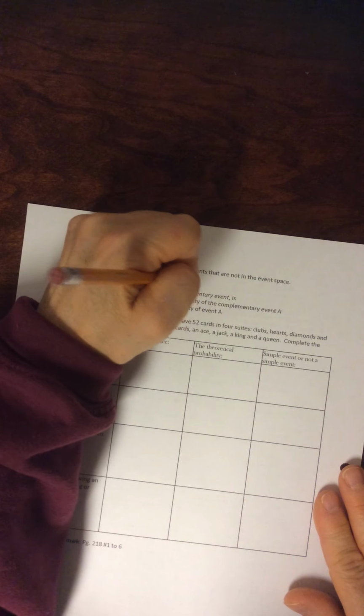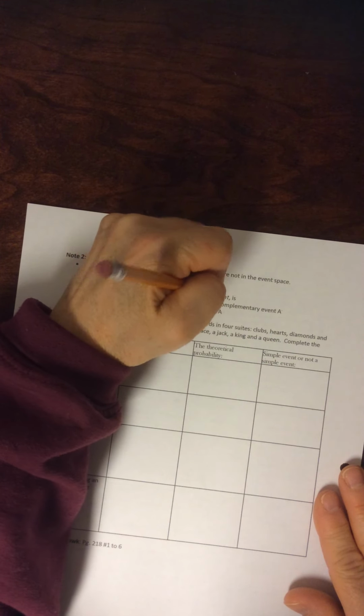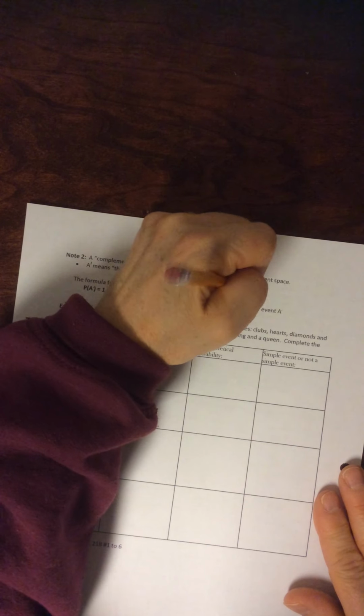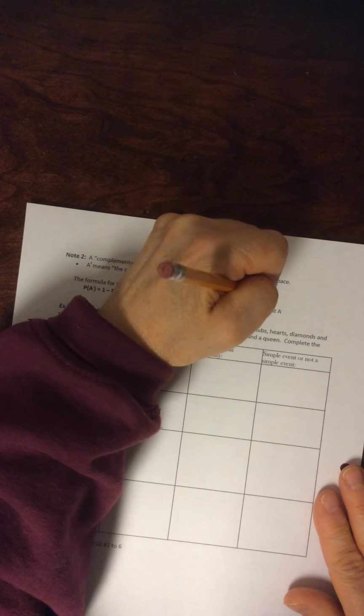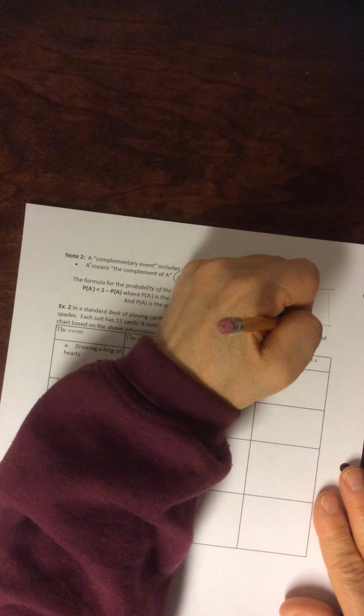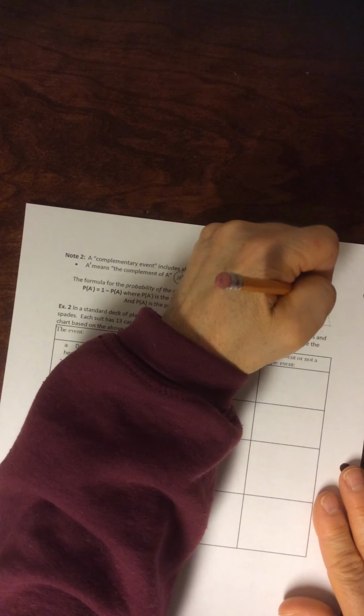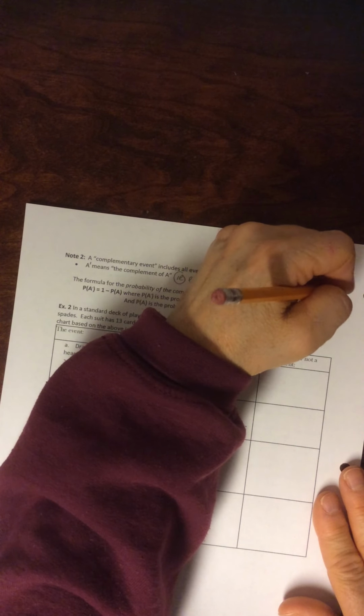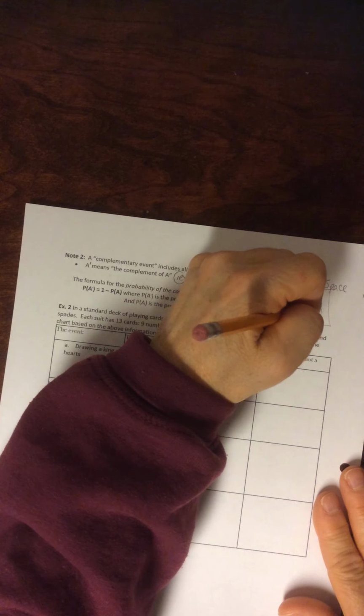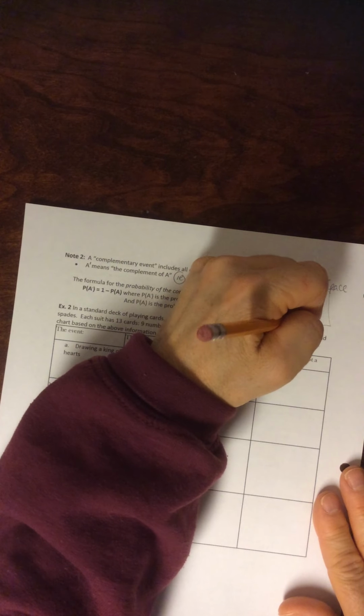Complementary event includes all events that are not in the event space. A with a hash mark there means the complement of A. Okay? So it means, in other words, everything that isn't A. So if I talk about this would be the sample space, and this would be the event space.